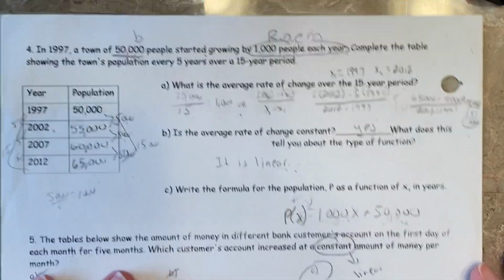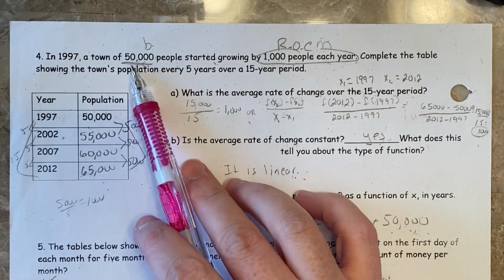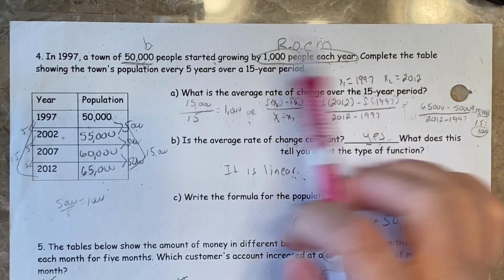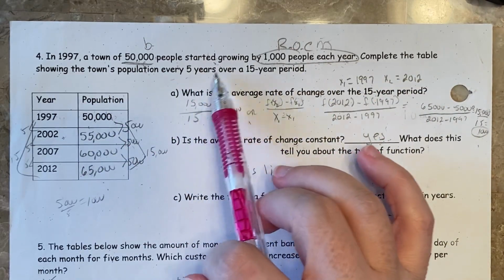Okay, on the back, we have a word problem. In 1997, a town of 50,000 people started growing by 1,000 people each year. Complete the table showing the town's population every 5 years over a 15-year period.